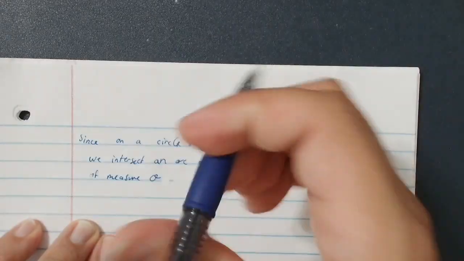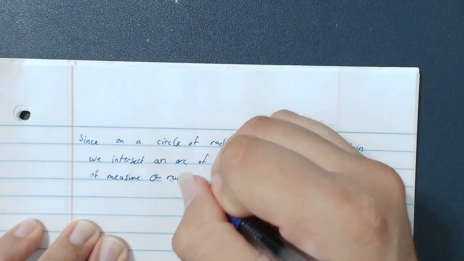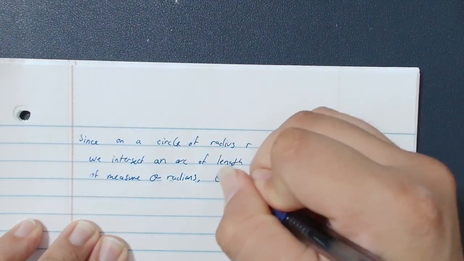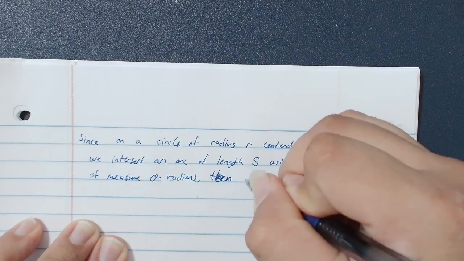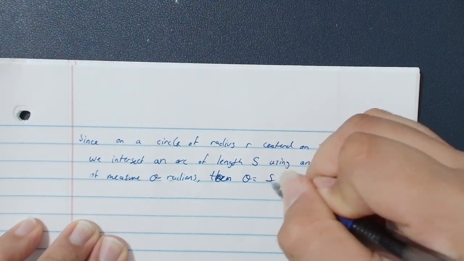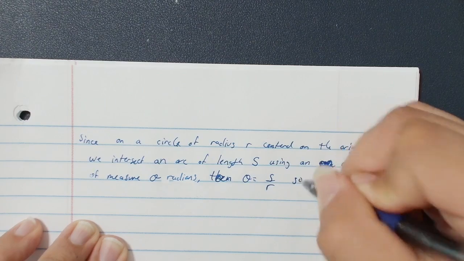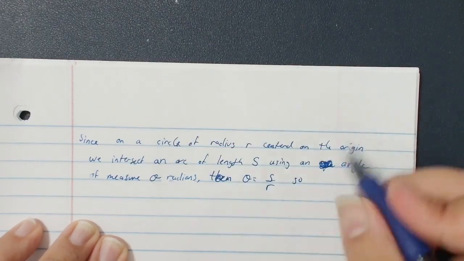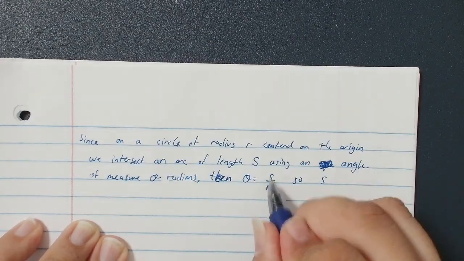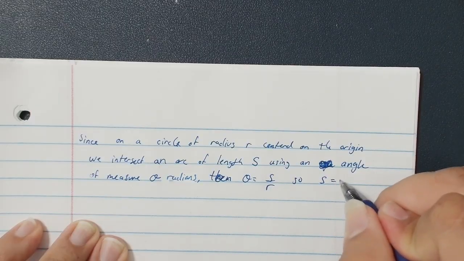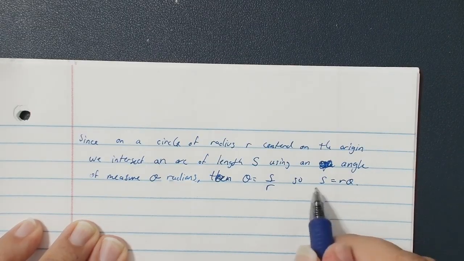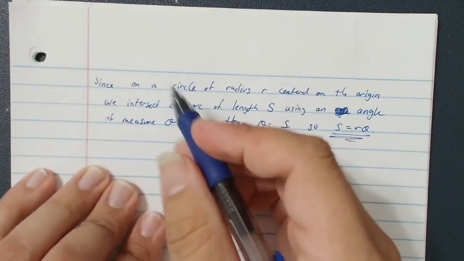Won't work in degrees. Then theta is equal to s over r. So if I take this r and multiply it to the other side, we get s by itself is equal to r times theta. But then that's a formula for arc length.